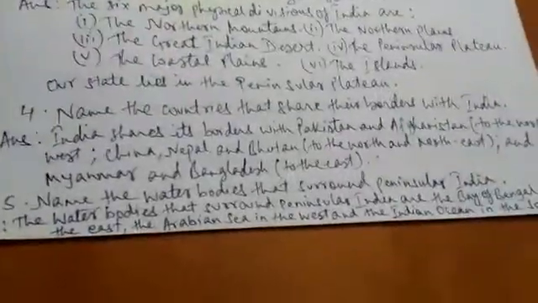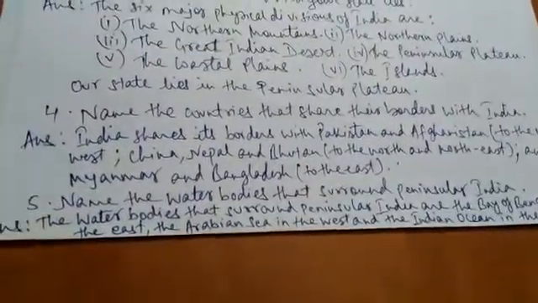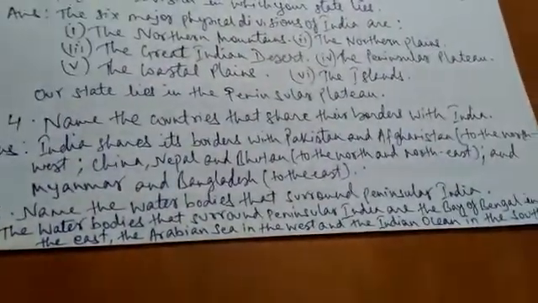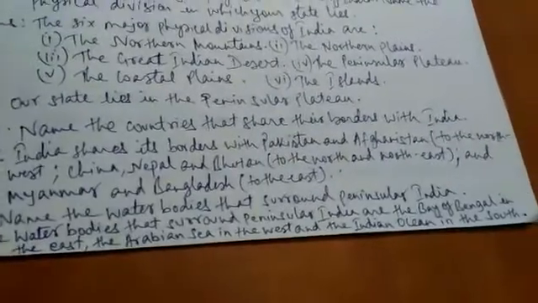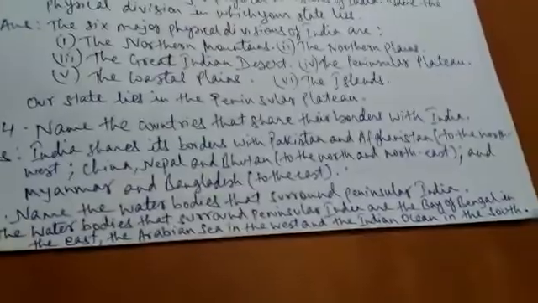Let's see question number 5. Name the water bodies that surround peninsular India. So the answer is the water bodies that surround peninsular India are the Bay of Bengal in the east, the Arabian Sea in the west, and the Indian Ocean in the south.